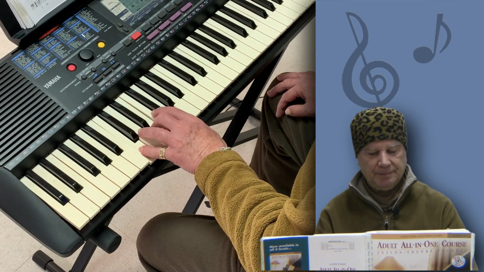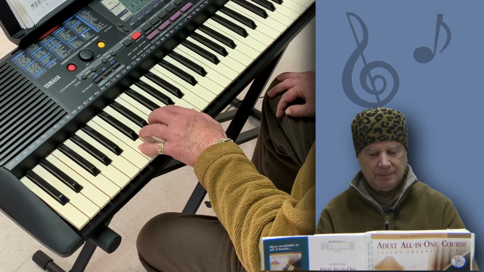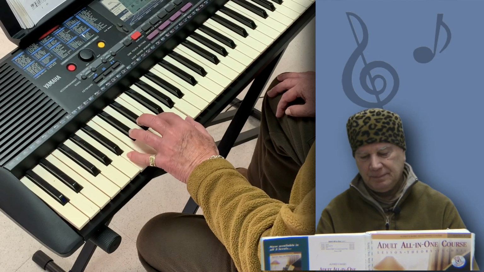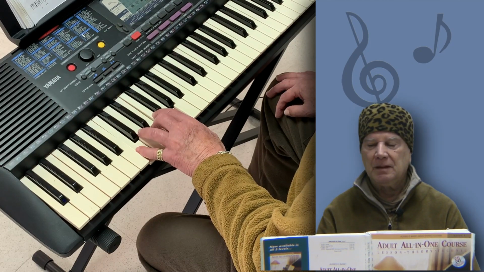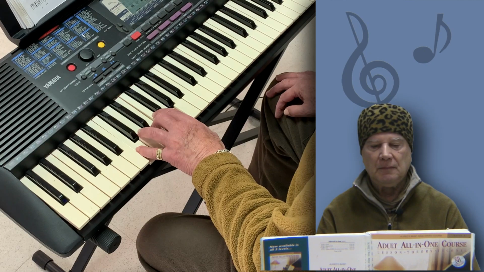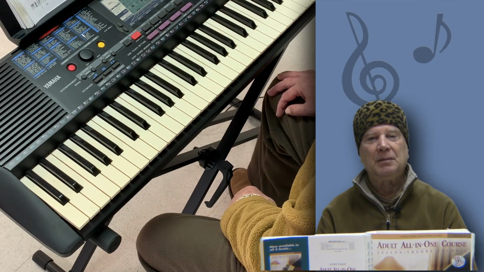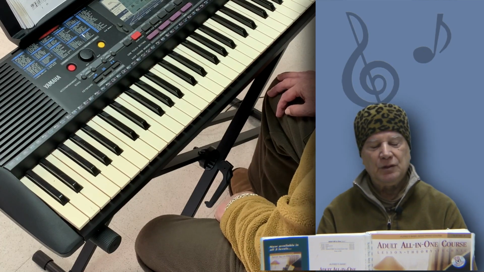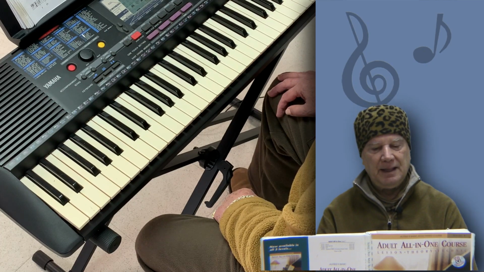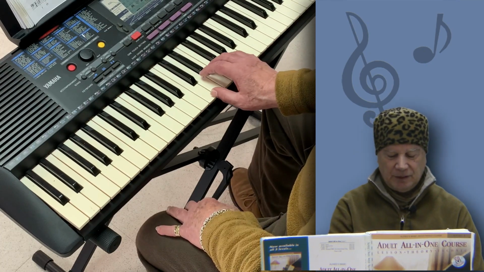And then, so that's really important. So if you can get that, so that's the left hand, so the right hand.